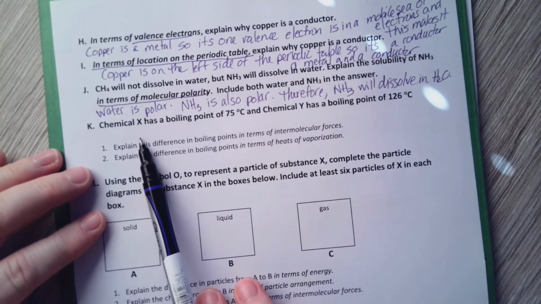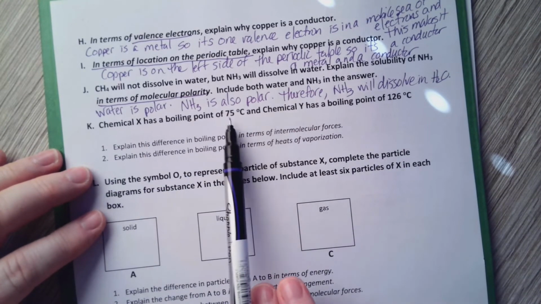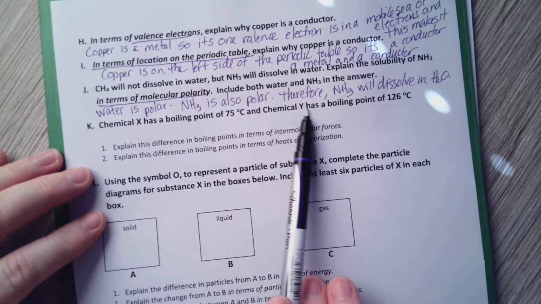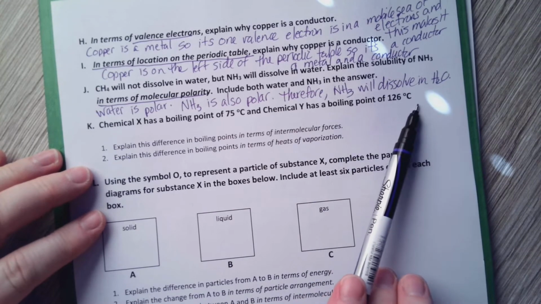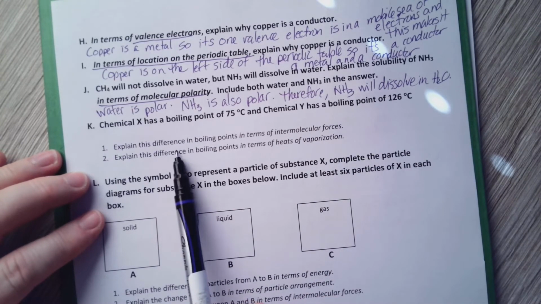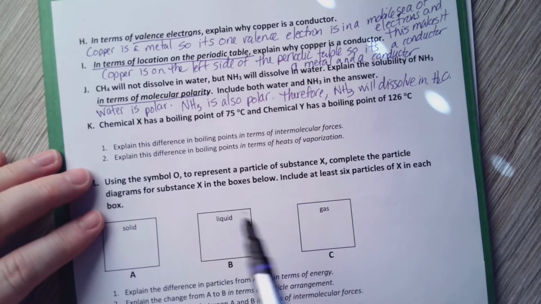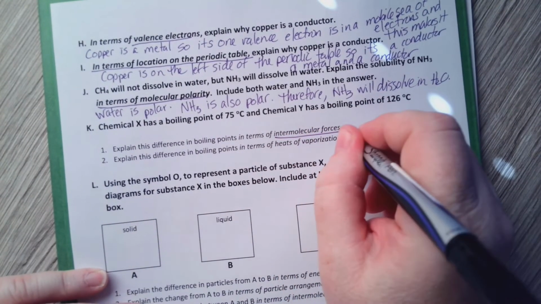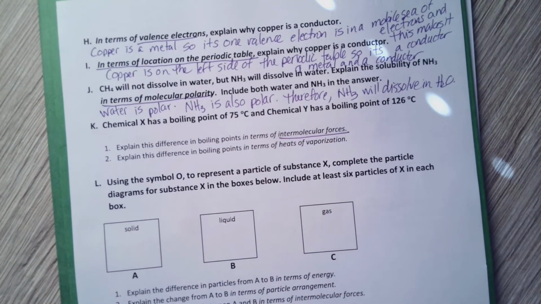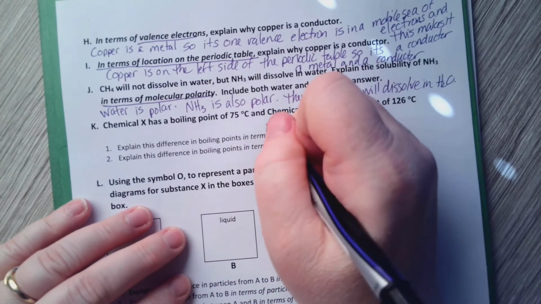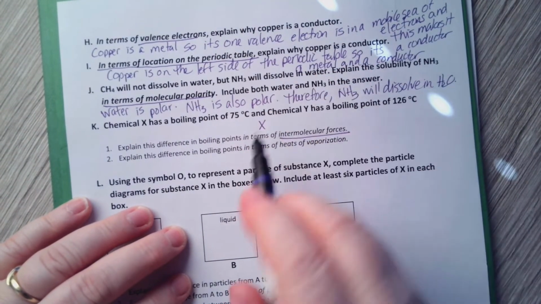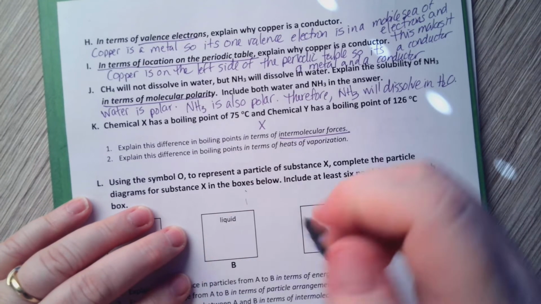Okay. Chemical X has a boiling point of 75 degrees Celsius and chemical Y has a boiling point of 126 degrees Celsius. Explain this difference in boiling points in terms of intermolecular forces. So I have to talk about intermolecular forces. Okay, so X has the lower boiling point, right?